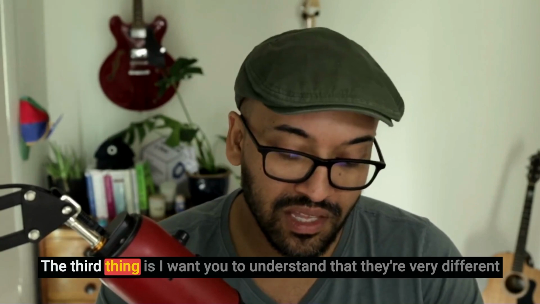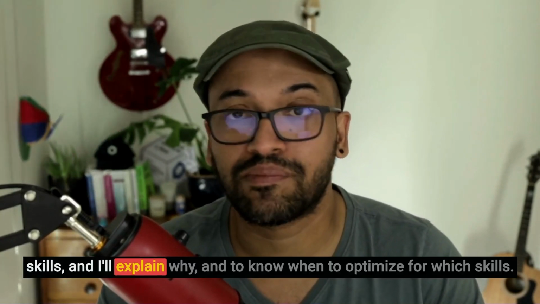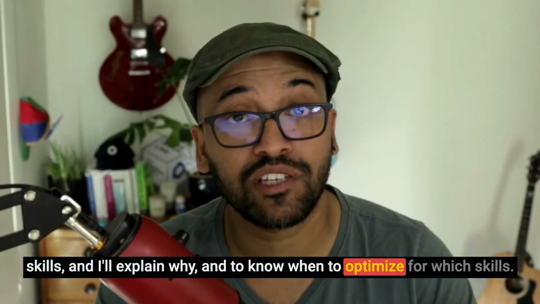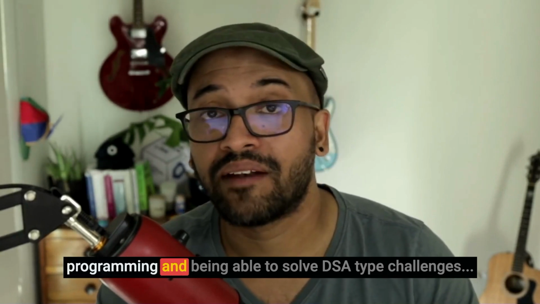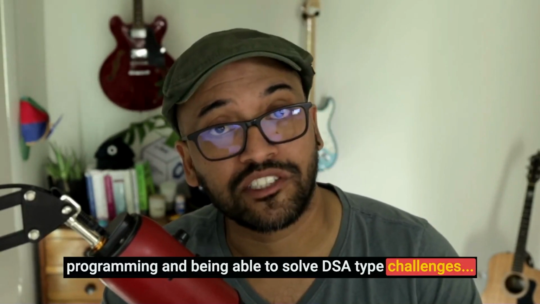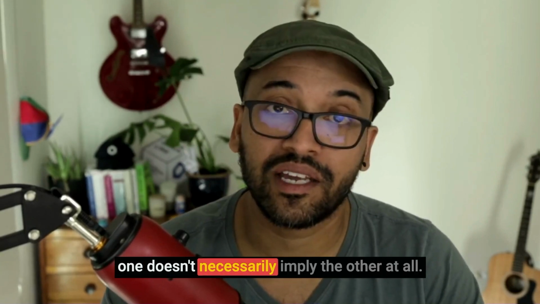Okay. The third thing is I want you to understand that they're very different skills, and I'll explain why, and to know when to optimize for which skills. When I say which skills, I'm talking about the difference between programming and being able to solve DSA type challenges. They're actually very, very different skills, and one doesn't necessarily imply the other at all.